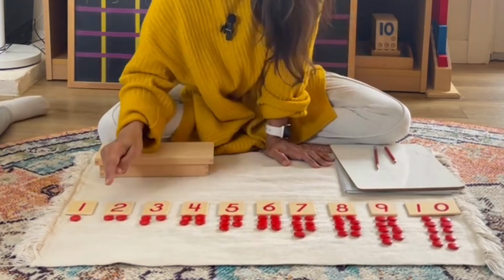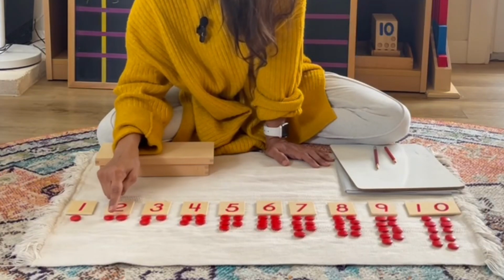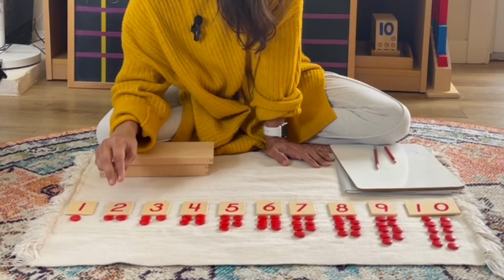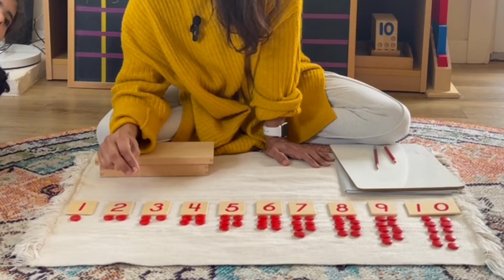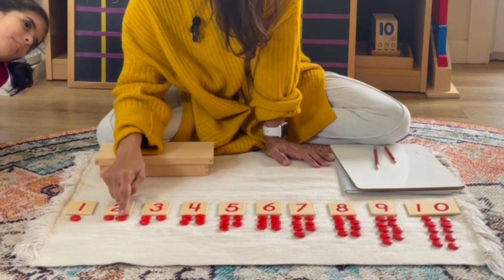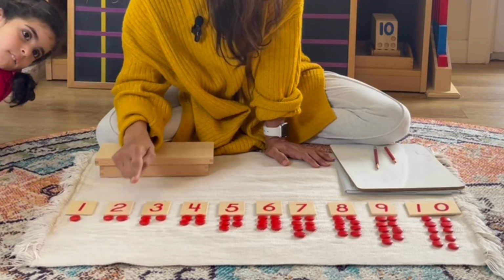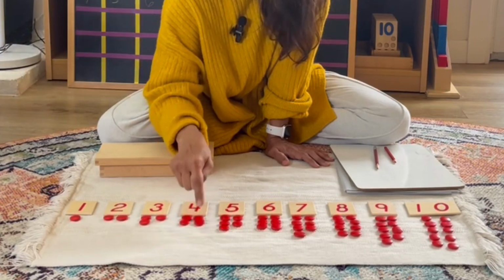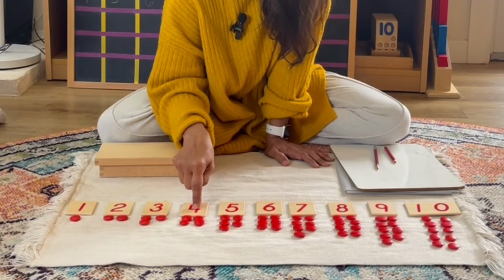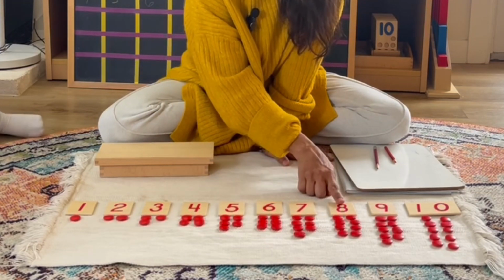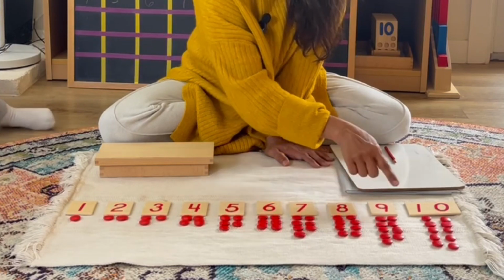How about these? This is even. Even. Because there is a number beside it. This one too, there's no one alone. There's no counter alone. This is an even number. 6 is an even number. 8 is an even number.